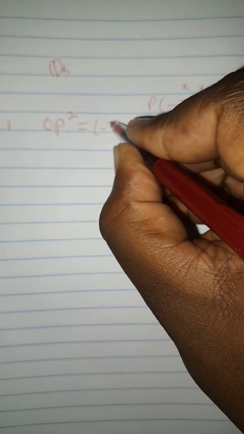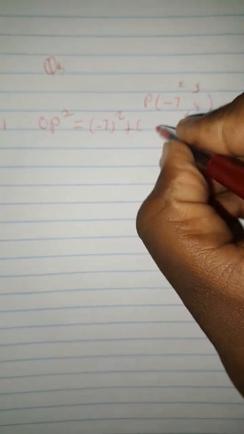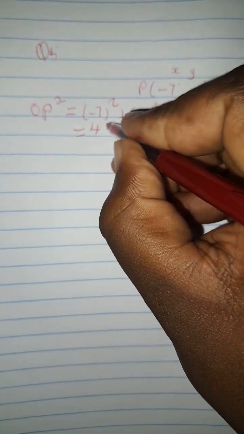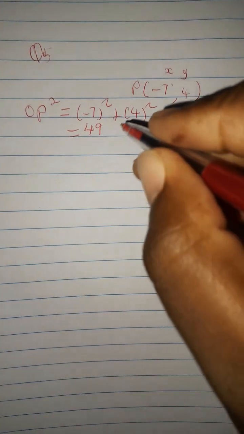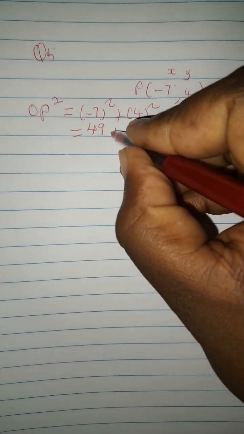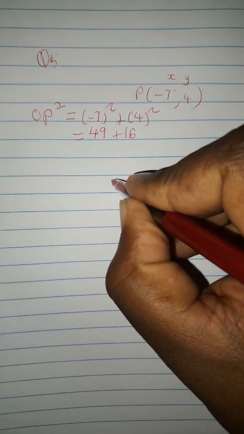So you're going to have (-7) squared plus 4 squared. What is 7 squared? It's the same as 49, and it will be positive 49. What is 4 squared? 4 squared will be 16.